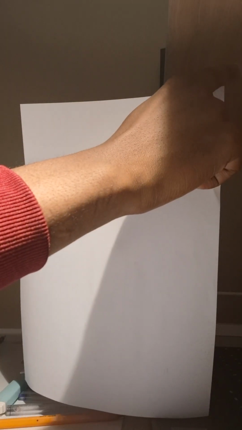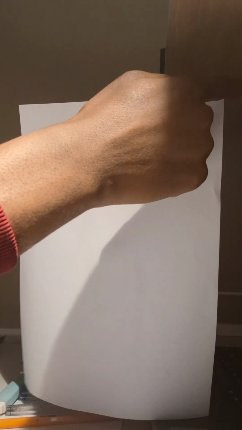So the area of this two-dimensional rectangle would be 2 pi r, which is the breadth, times the length, which is h.